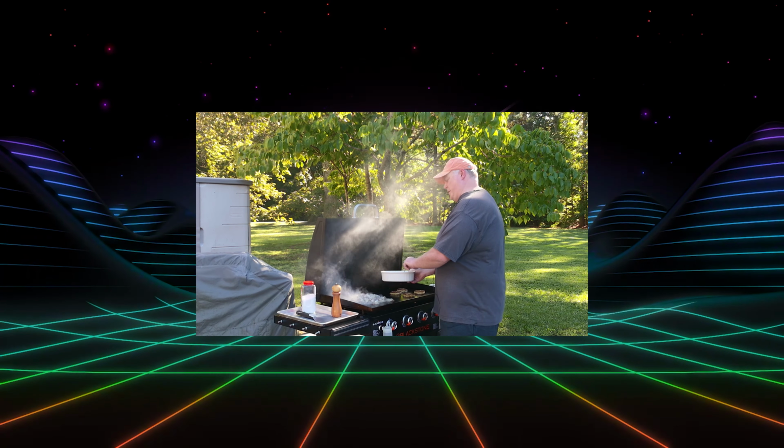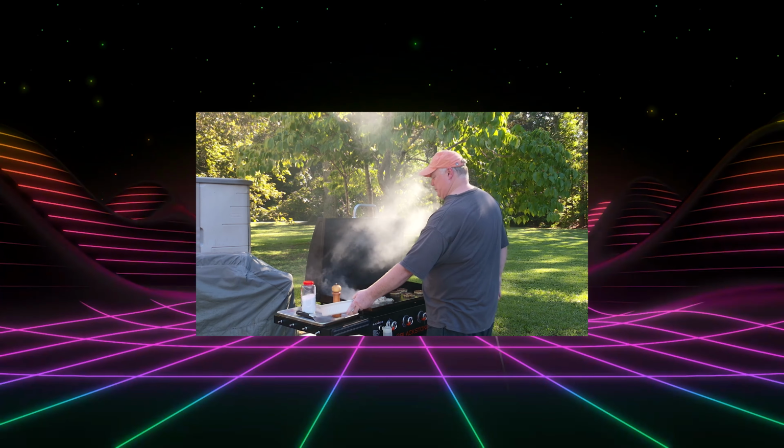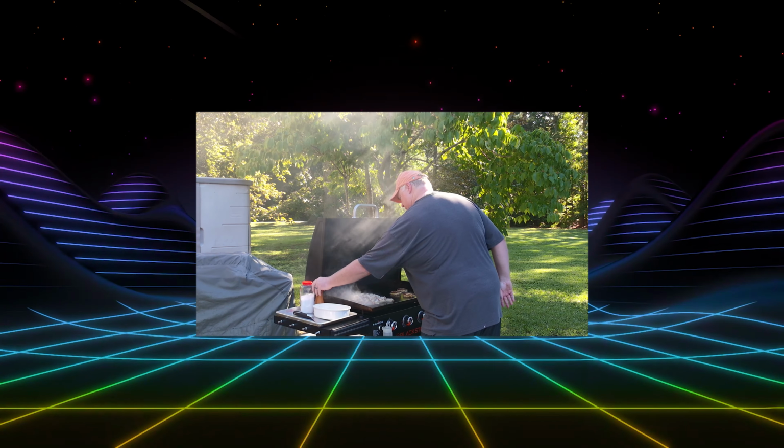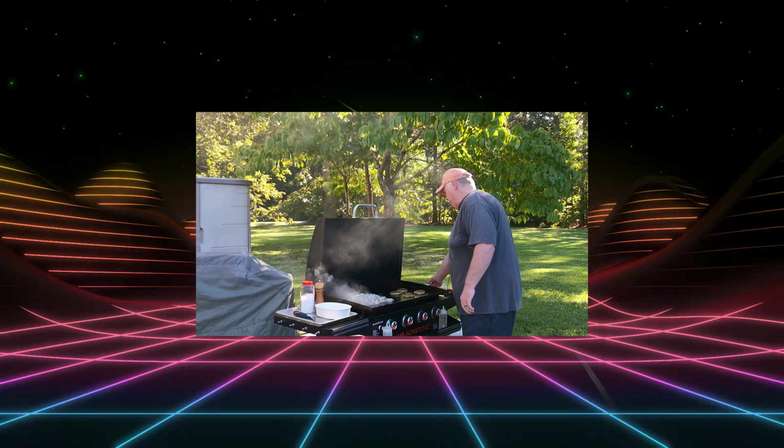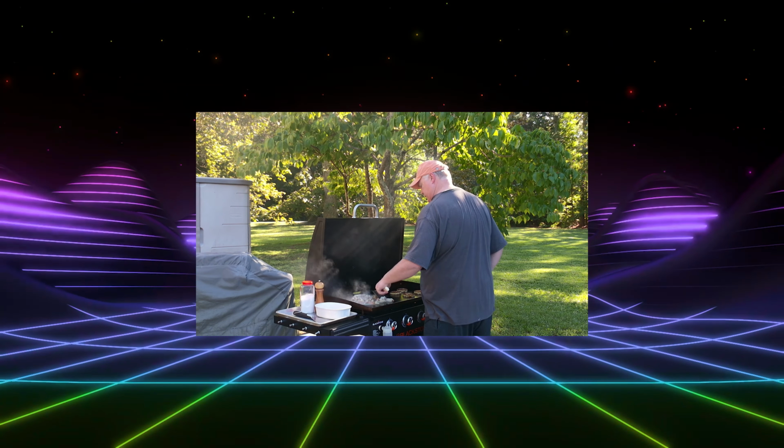Now these have been pre-marinated in garlic and some butter and some oil, some avocado oil, and juice. Let me get these spread out now.